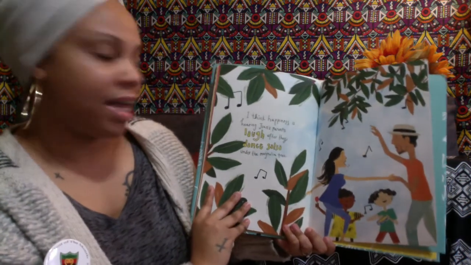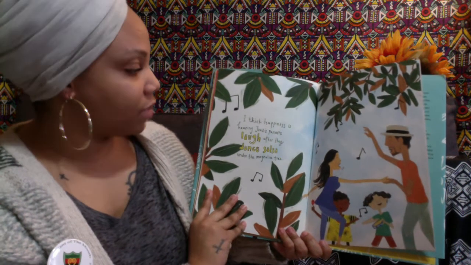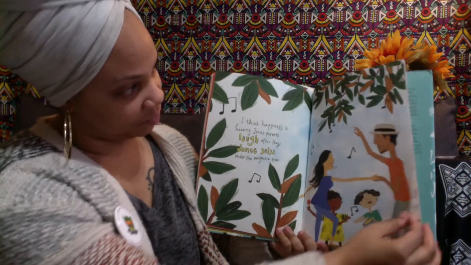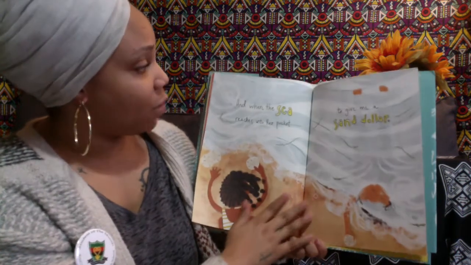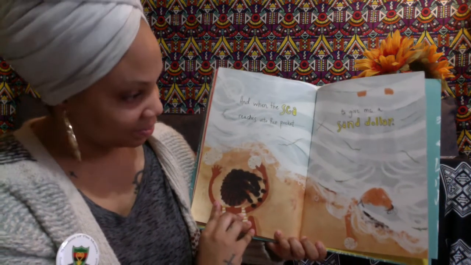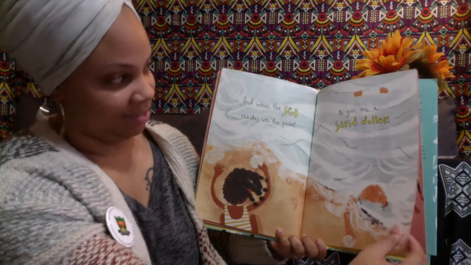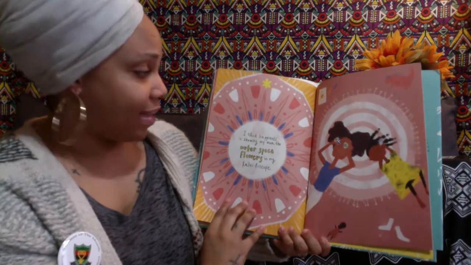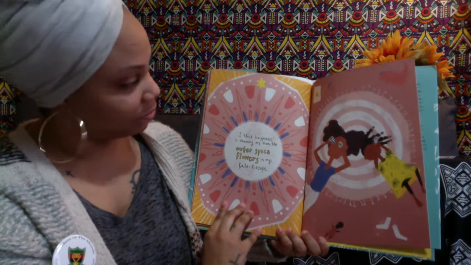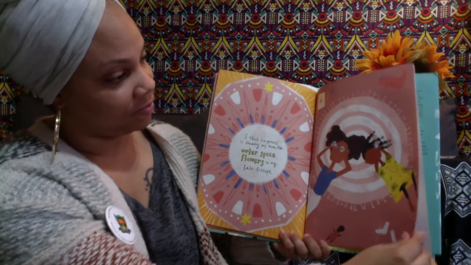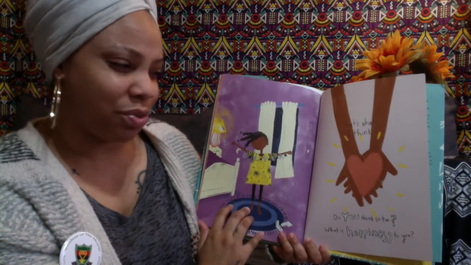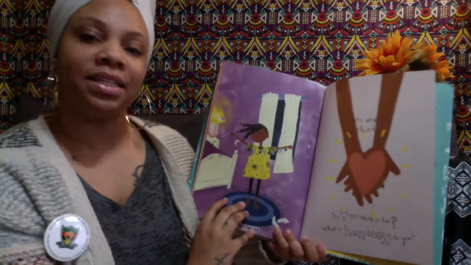I think happiness is hearing Juan's parents laugh after they dance salsa under the magnolia tree. And when the sea reaches into her pocket to give me a sand dollar. I think happiness is showing my mom the outer space flowers in my kaleidoscope. That's what I think. Do you think so too? What is happiness to you?